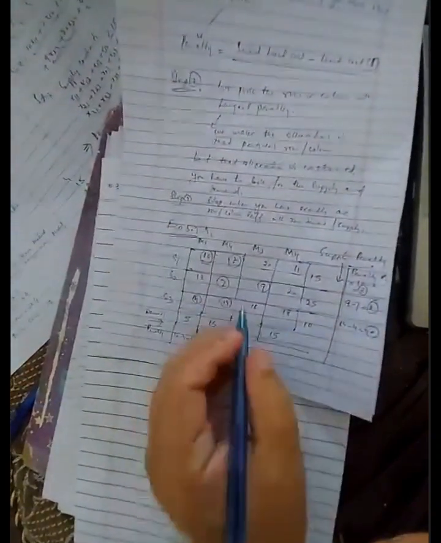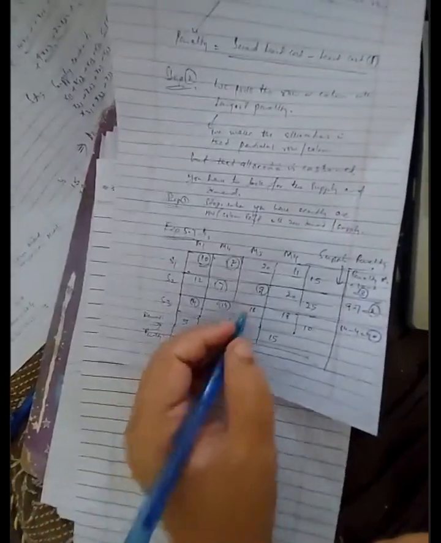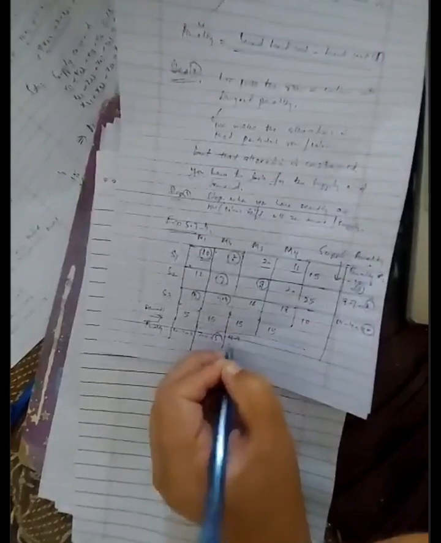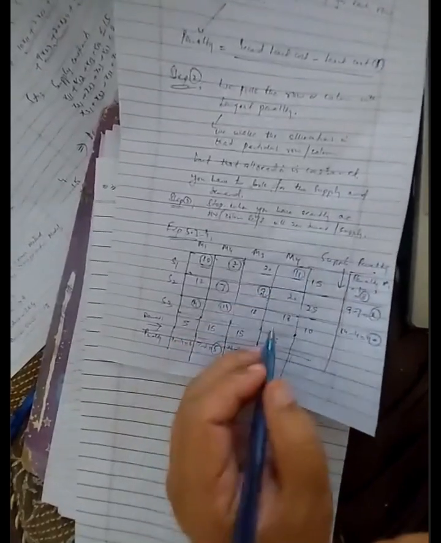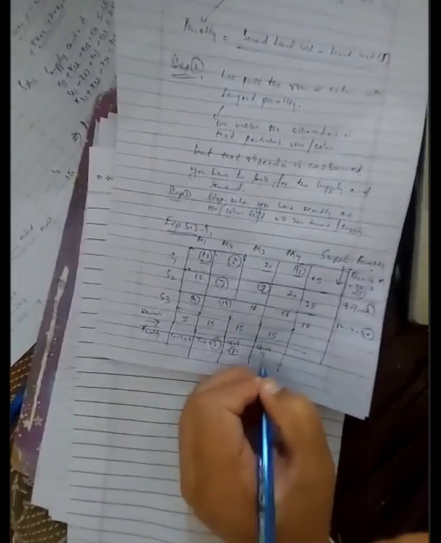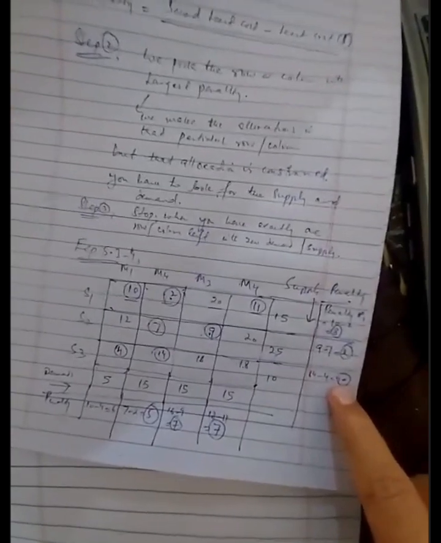In this one, the minimum is 9 and the second minimum is 16, so 16 minus 9 is equal to 7. In this one, the minimum is 11 and the second minimum is 18, so 18 minus 11 is equal to 7.